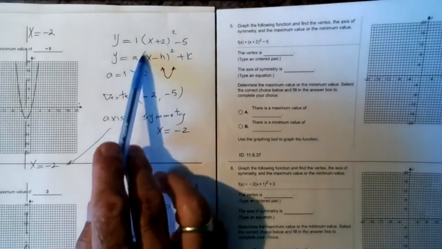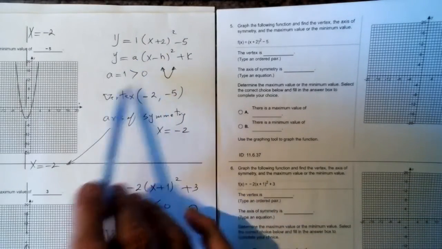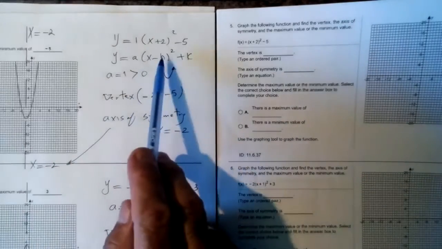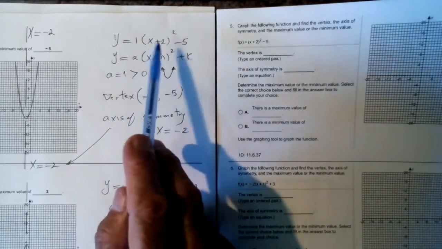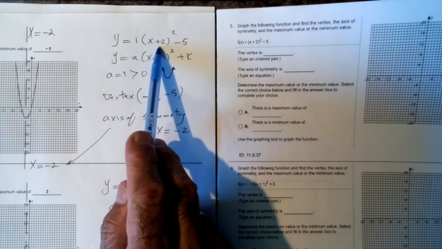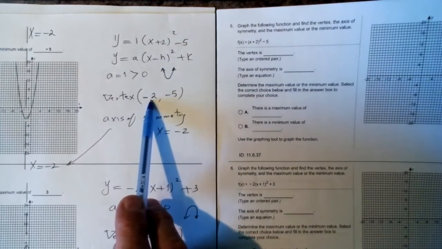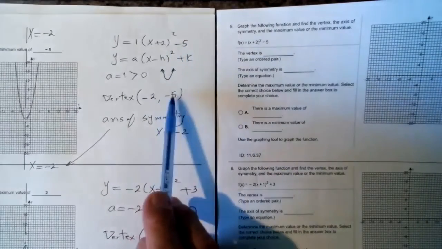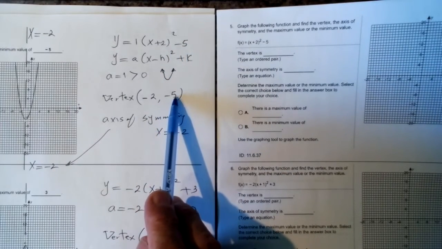See, a is 1, so the graph opens upward. Vertex is always opposite of this number. So if this is positive 2, the x of the vertex is negative 2. But the k always remains the same value. k is negative 5, you put that negative 5. Okay?